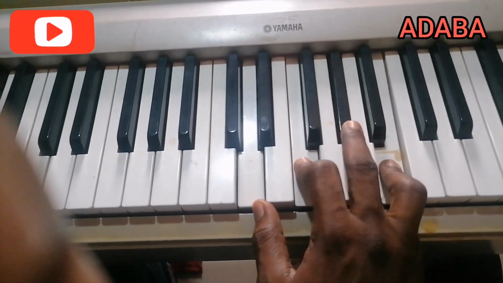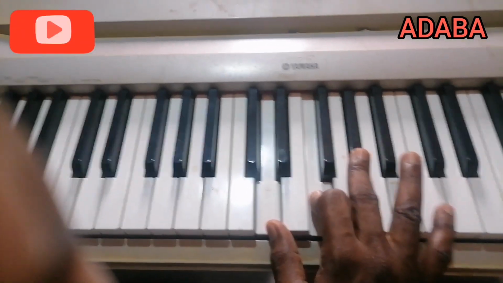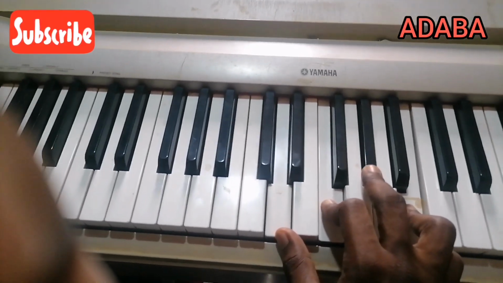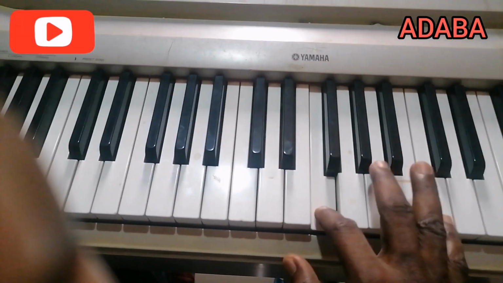On the key of D major, this is D, E flat, which is your minor third, your flattened fifth, and your sixth for D diminished seventh. When you go to the key of F major, on the key of F major, this is your F major.